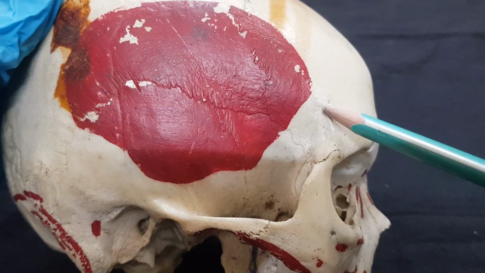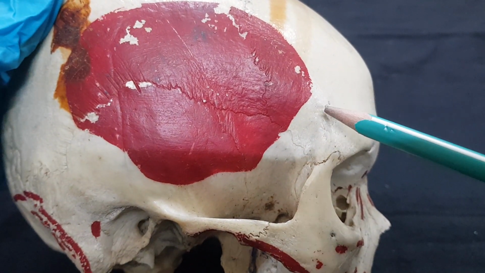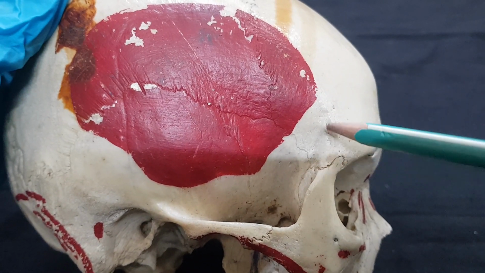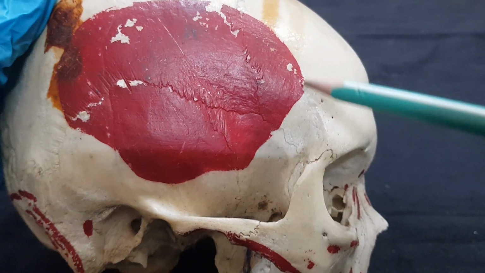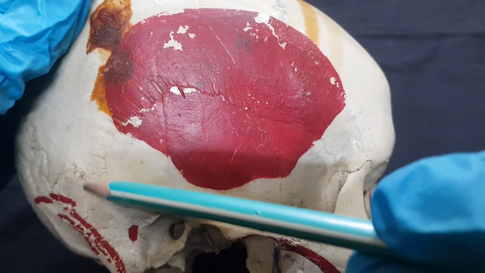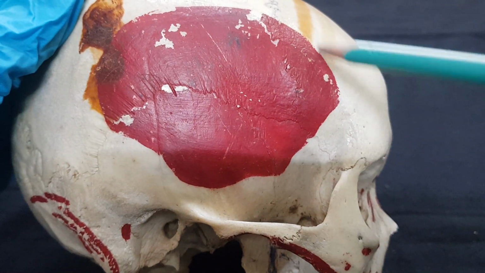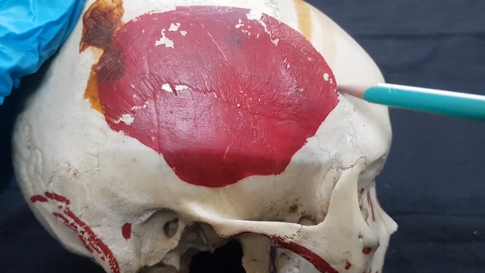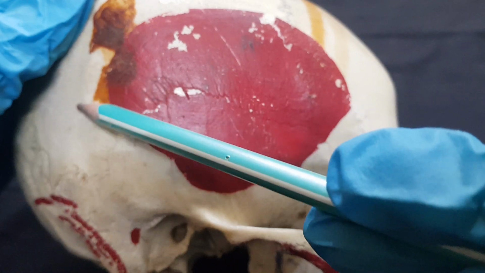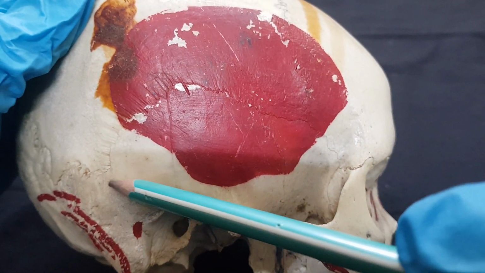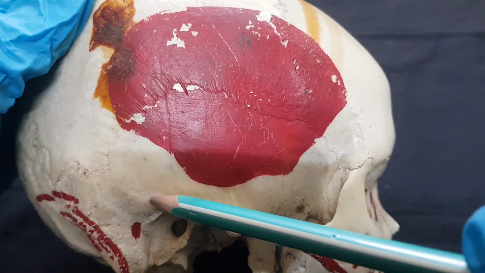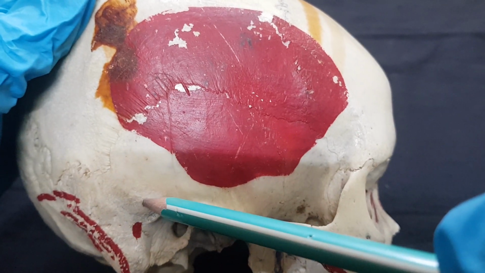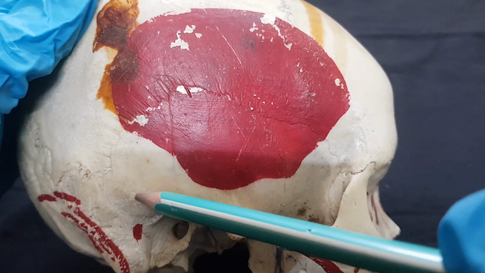What is attached to the superior temporal line? We have attachment of the temporalis fascia. Then just below and parallel to this line we have the inferior temporal line, which runs parallel to the superior temporal line. It moves backwards and then becomes continuous posteriorly with this prominence. As you can see, this prominence that is present on the superior part of the external auditory meatus is known as the supramastoid crest.